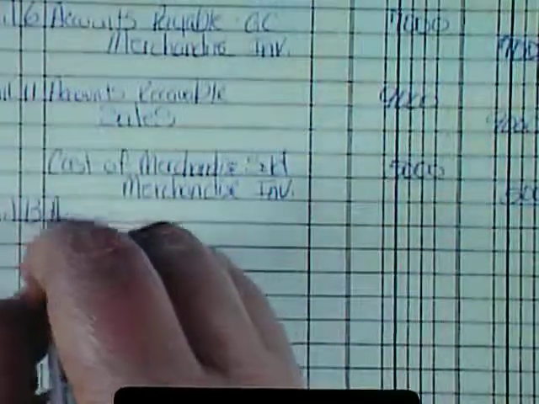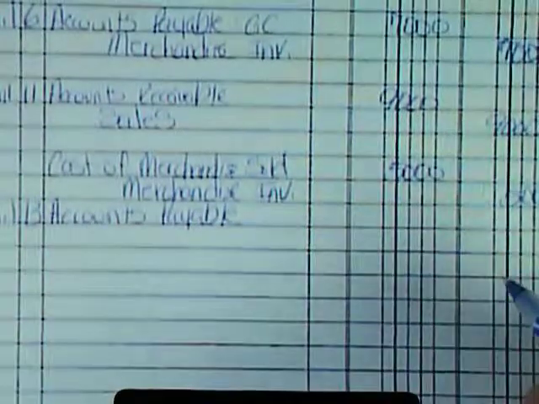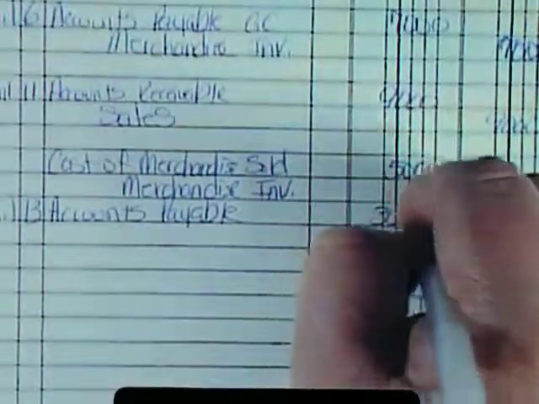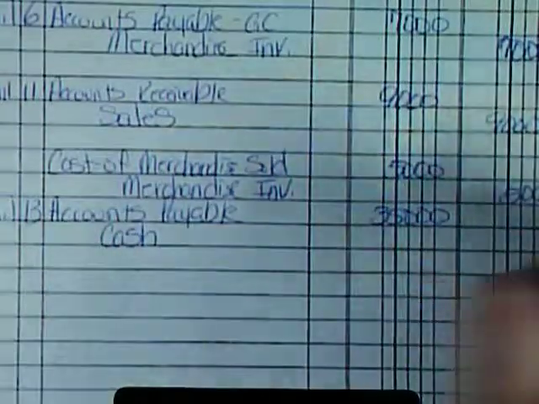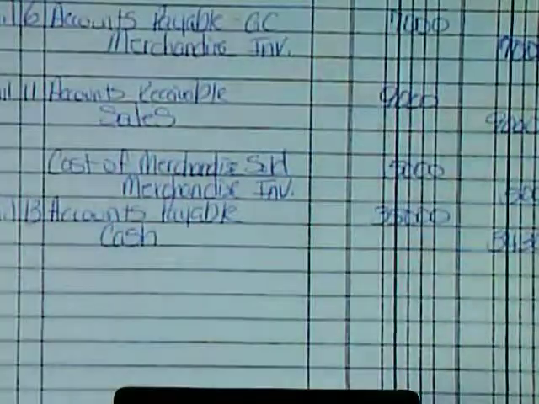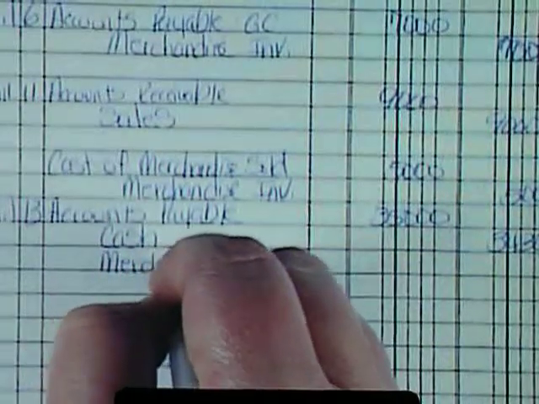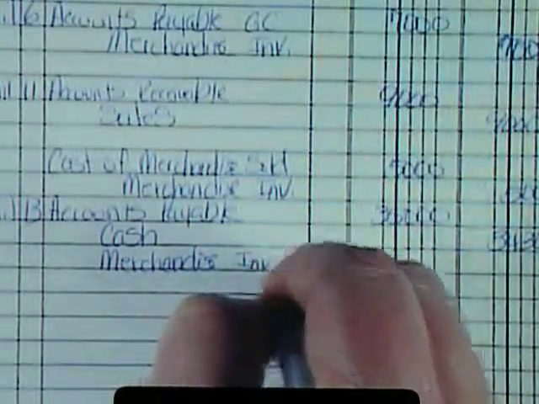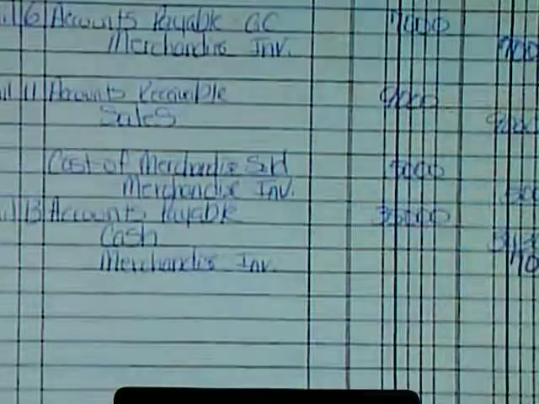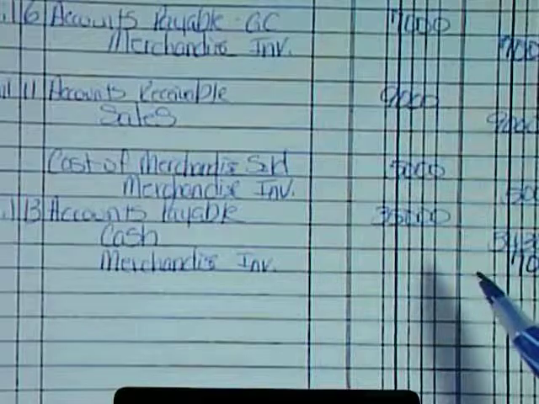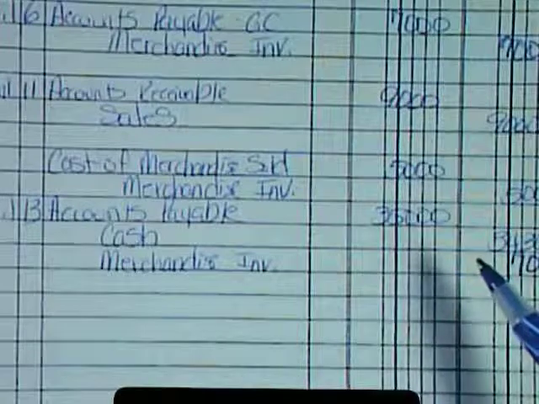And we are going to debit accounts payable to reduce this amount. Debit accounts payable for $35,000. We are going to credit cash because that is how we paid for it, $34,300. And for the discount that we take, we're going to reduce the merchandise inventory account by $700. That is the discount, because we want to record our merchandise inventory for the amount we actually paid for it, not what we were told it was worth.